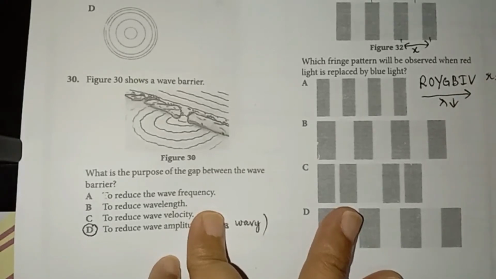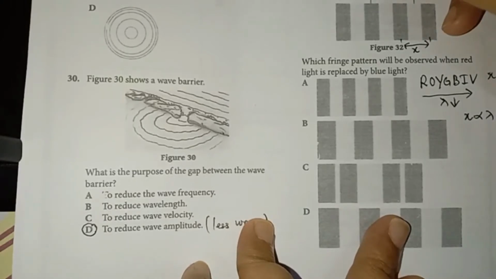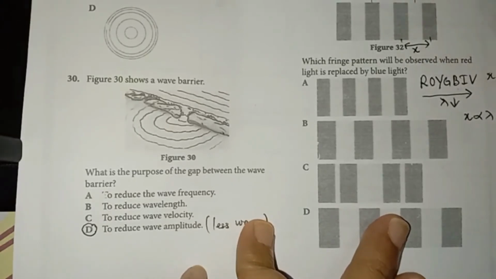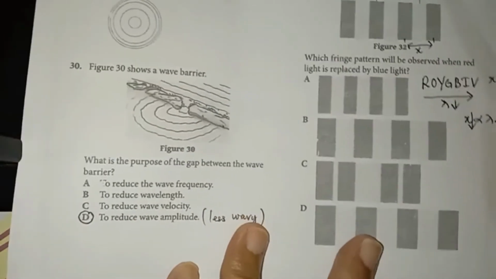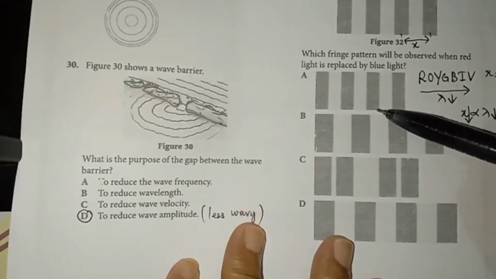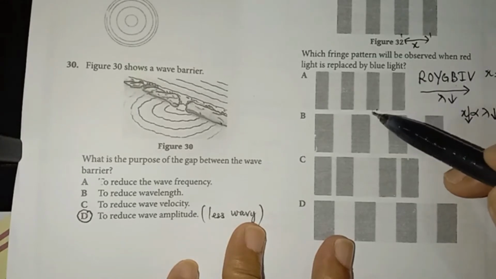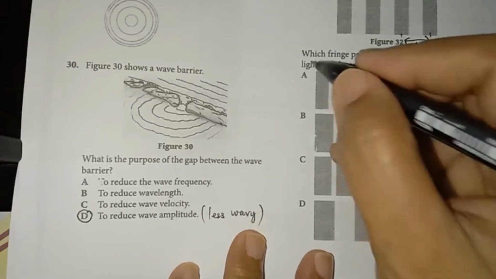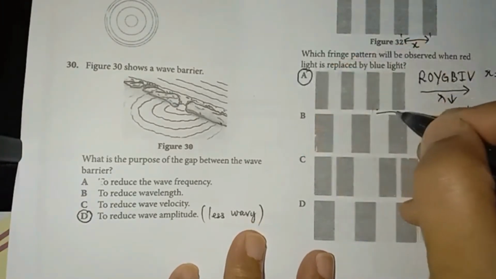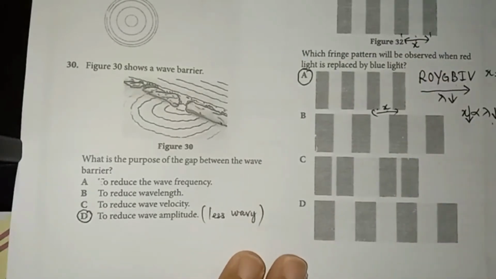Let's say d and a are constant, meaning x only depends on lambda. If you change red light to blue light, you decrease the lambda. When you decrease lambda, x decreases. So the fringes will look closer to each other. The distance between two consecutive bright fringes becomes shorter. So the fringe separation x becomes shorter compared to this one when lambda decreases.